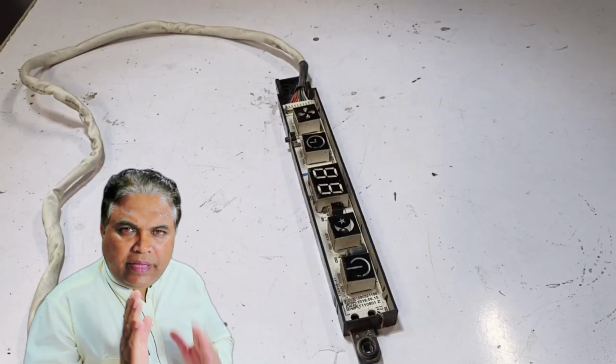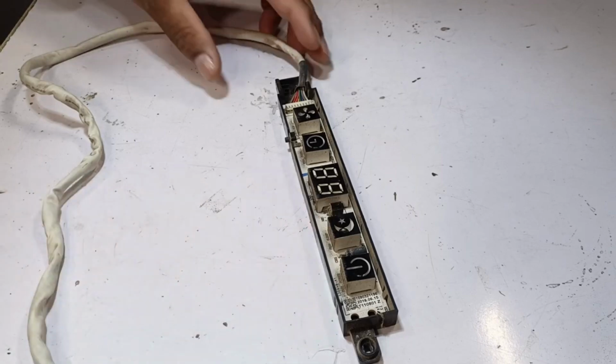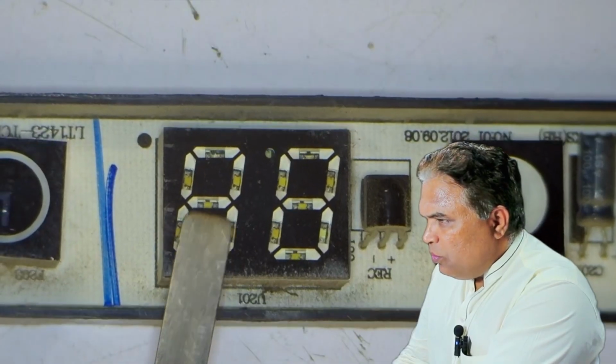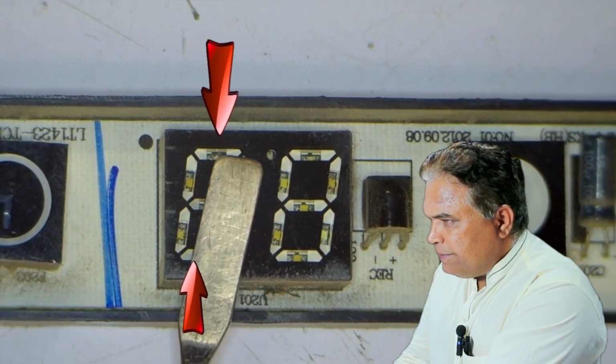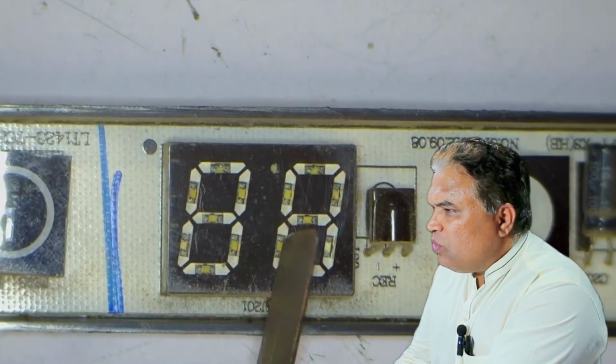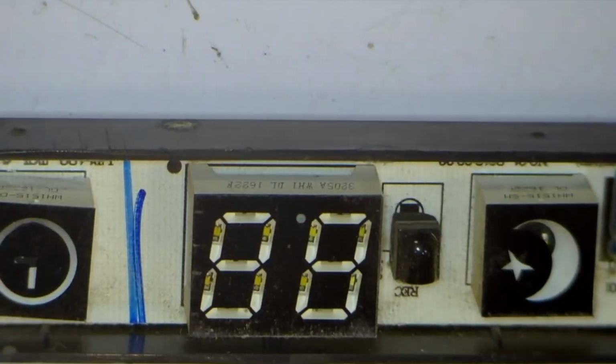Now, we can see if the LEDs in the display are working properly or not. On the left segment of the display, the upper LED and the lower LED are not working. The LEDs look physically fine, and I don't see any visible faults in them. I will now remove the display from the cover.